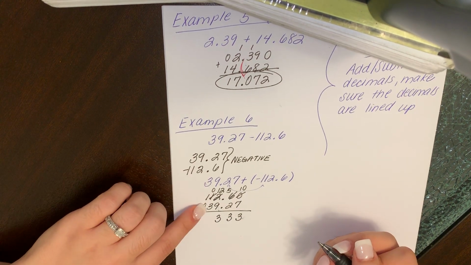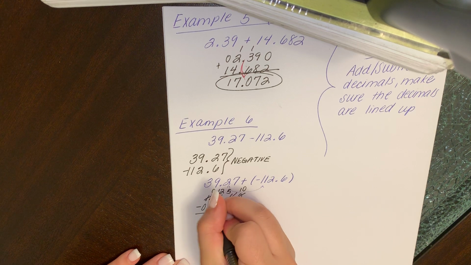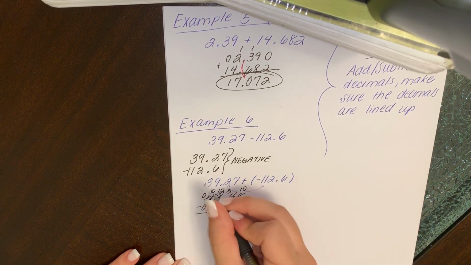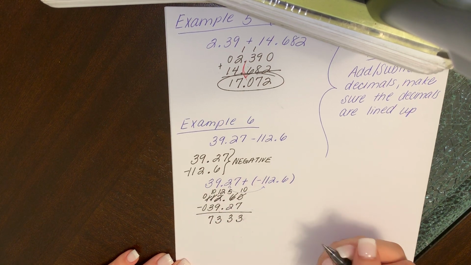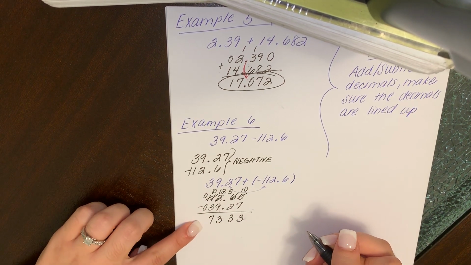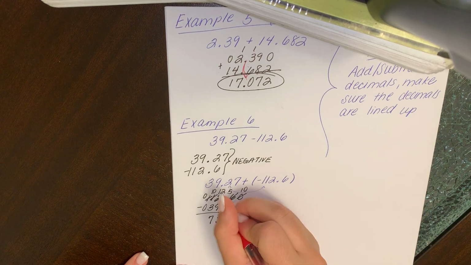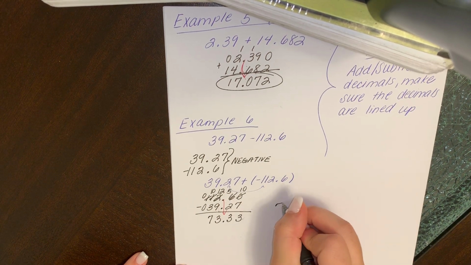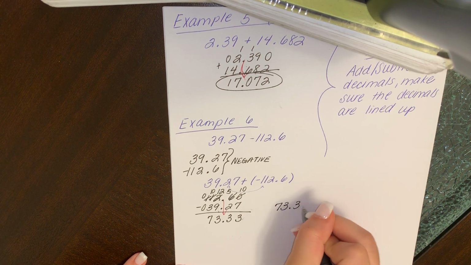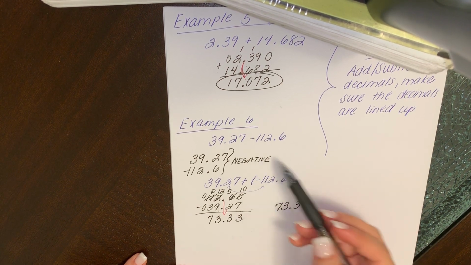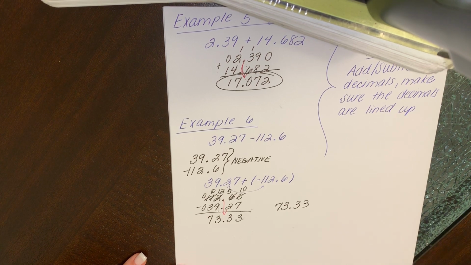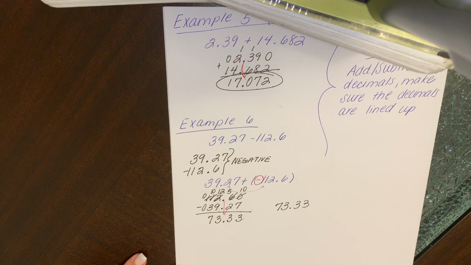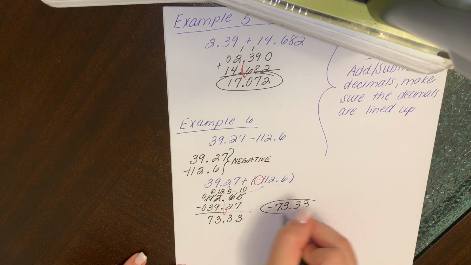Can I do 0 minus 3? Nope. Got to borrow from the 1. This becomes a 0. This 0 becomes a 10. And 10 minus 3 is 7. Obviously, 0 minus 0 is 0. I line up the decimal. And I know that my answer is 73.33. However, because we did keep change opposite, and we notice that the bigger number is negative, my answer is going to be negative.